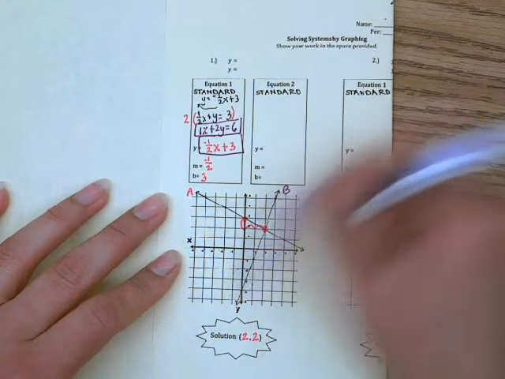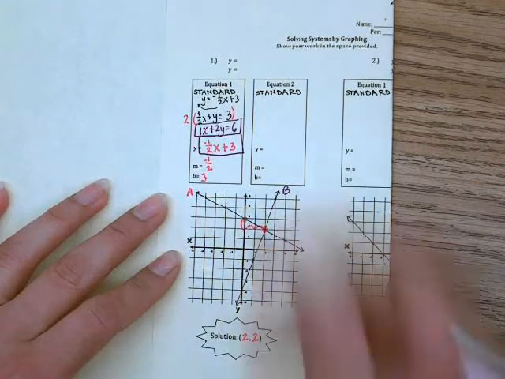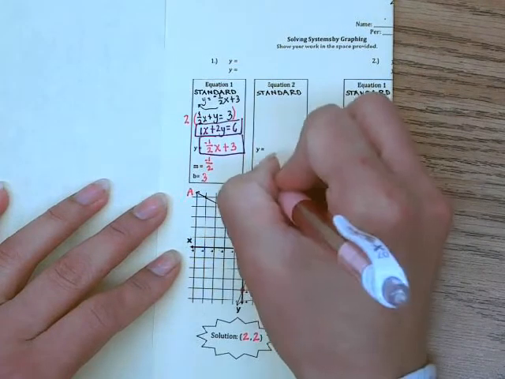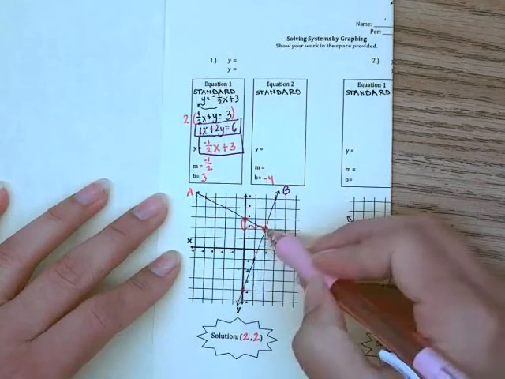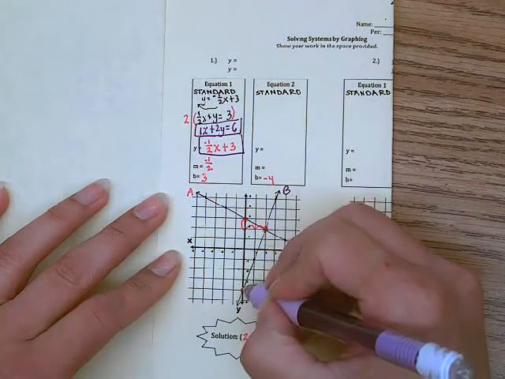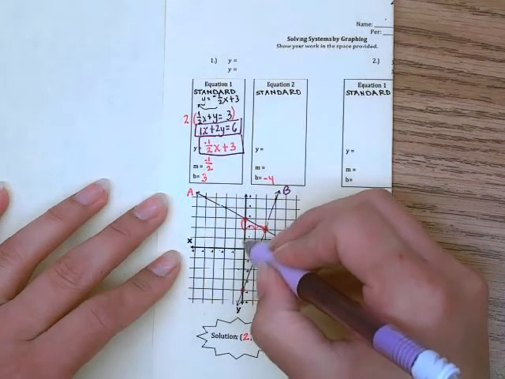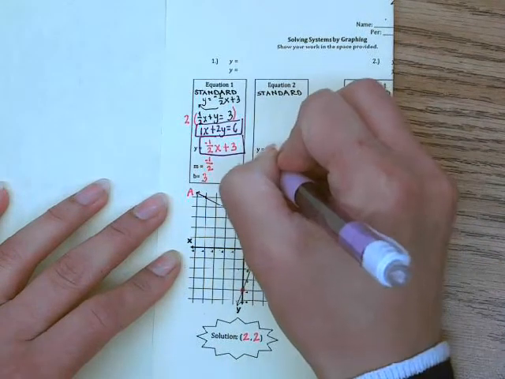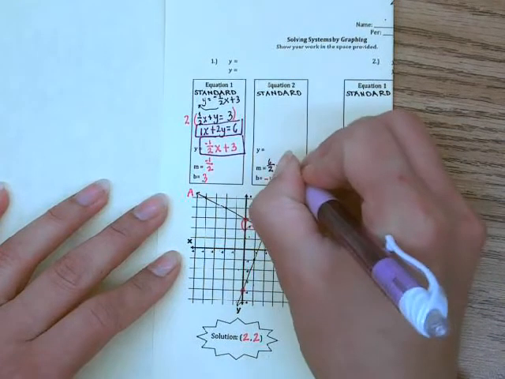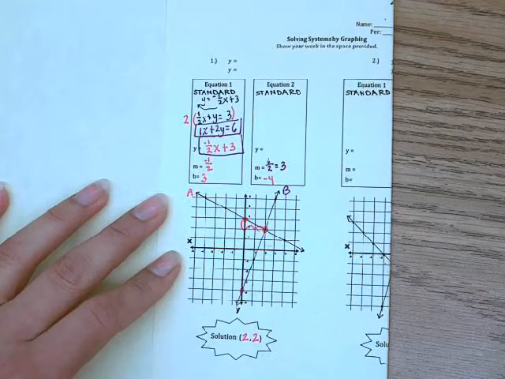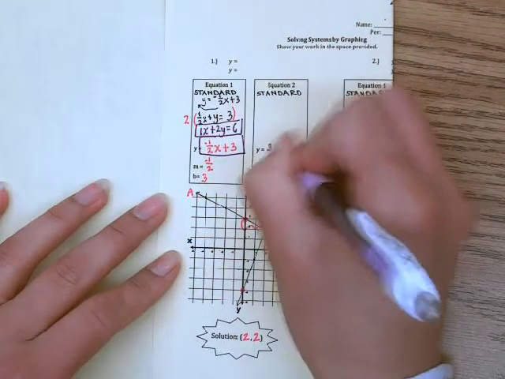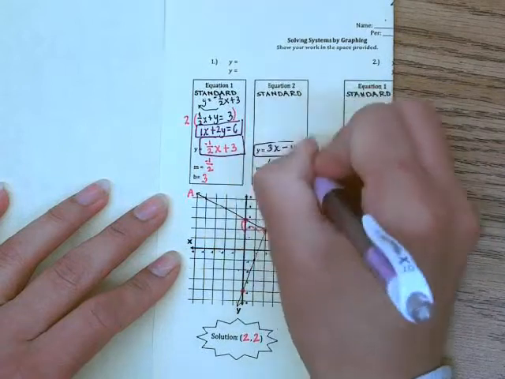Now let's go ahead and find the equation for line B. The y-intercept of line B is down here. 1, 2, 3, negative 4. My slope, I'm going to go ahead and use that and this point again to find my rise over run. So I'm going 1, 2, 3, 4, 5, 6 up over 2. Well, I know that 6 divided by 2 is 3. So I've got my slope, I've got my y-intercept. I can go ahead and write it. Y equals 3x minus 4.